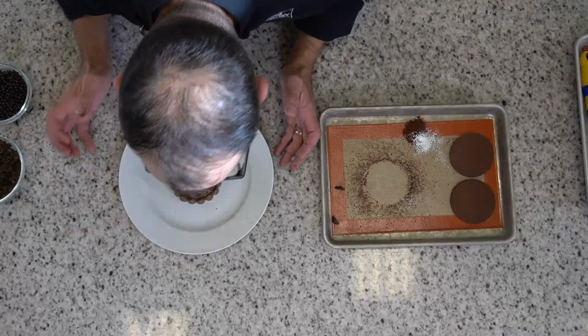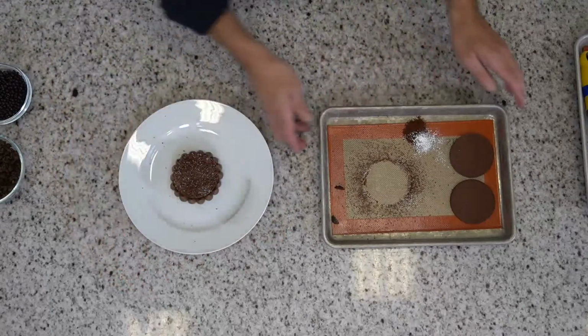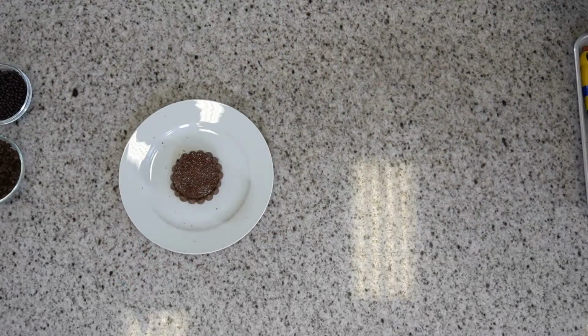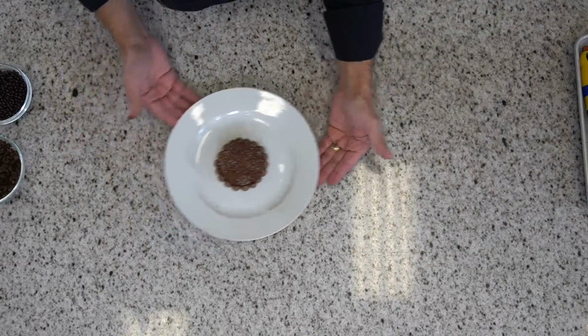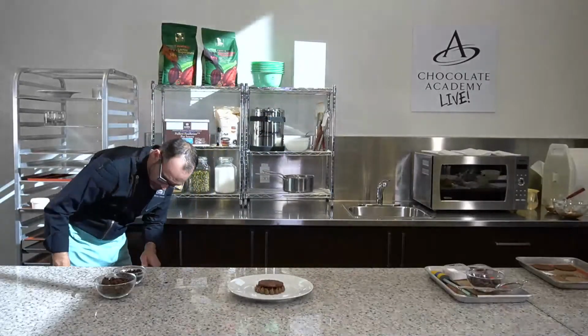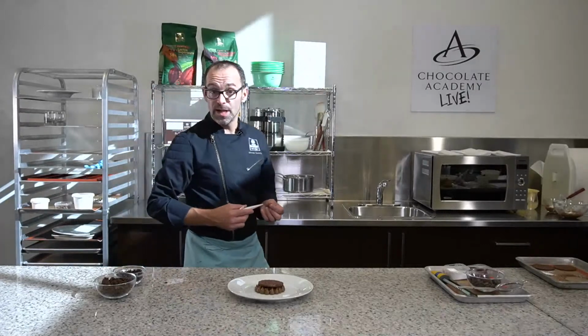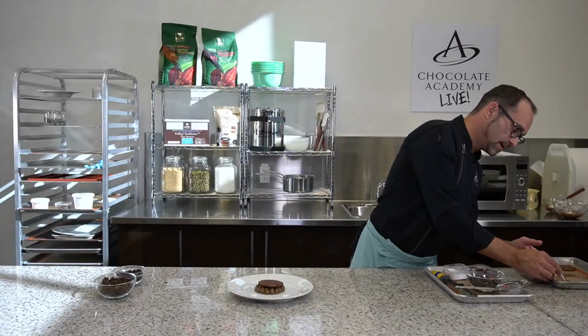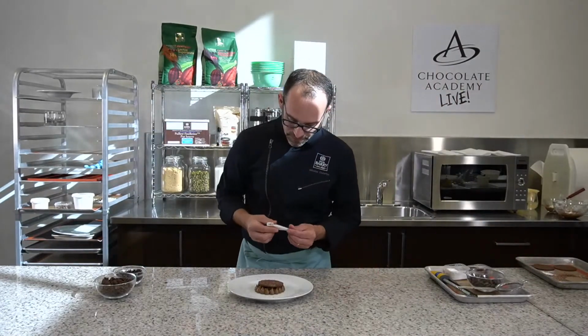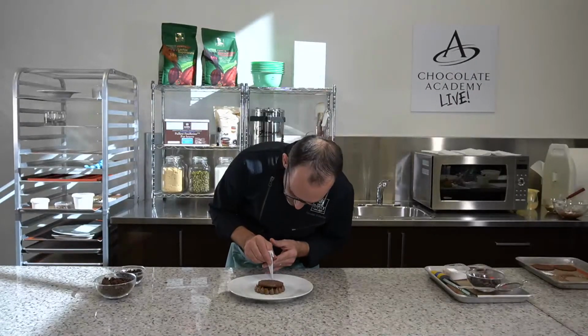Okay, I prepare my decoration now because my confit is ready on the paper cone.